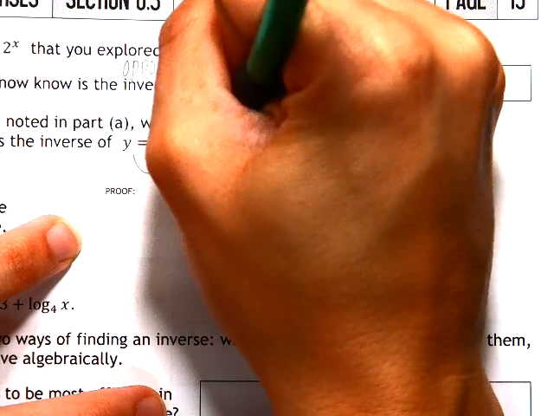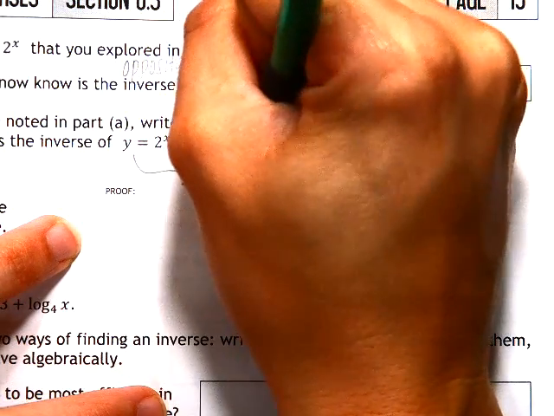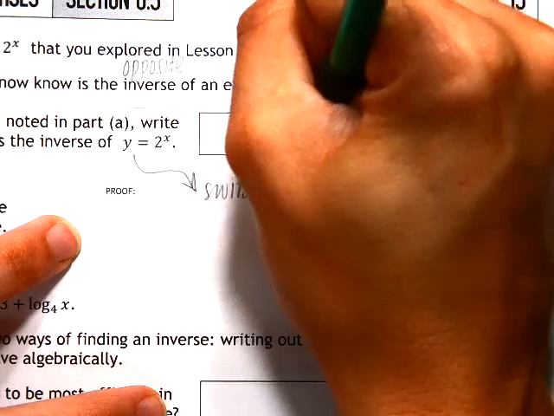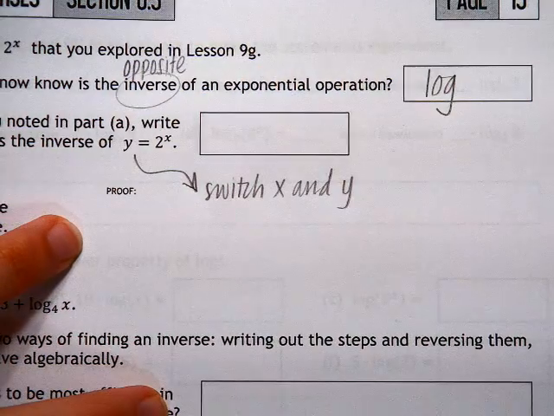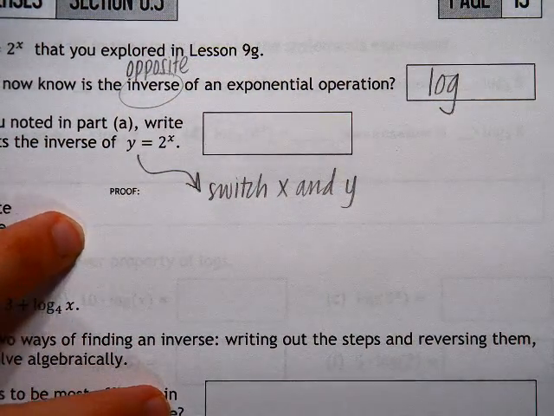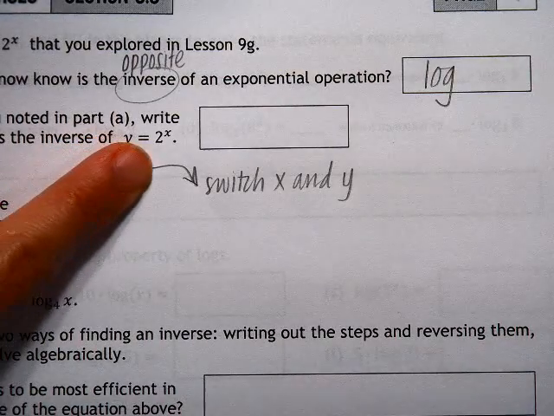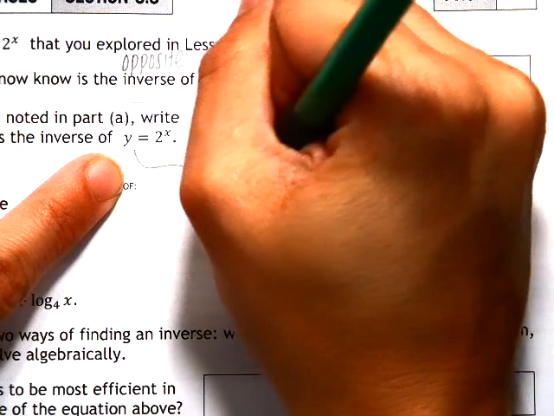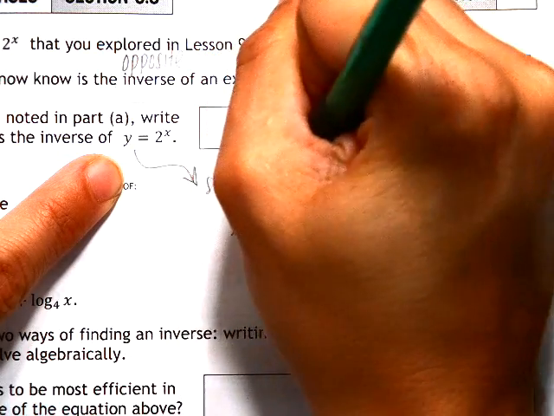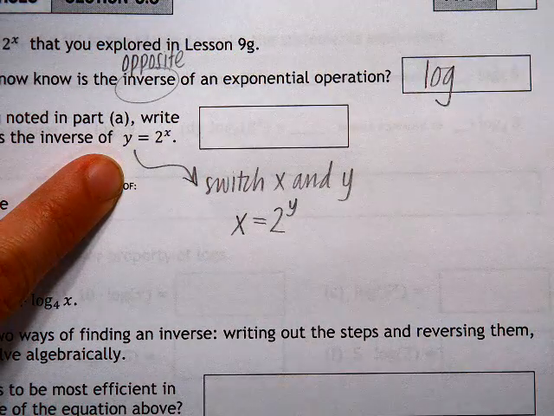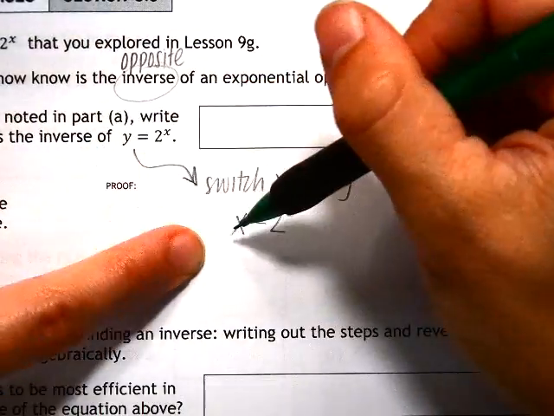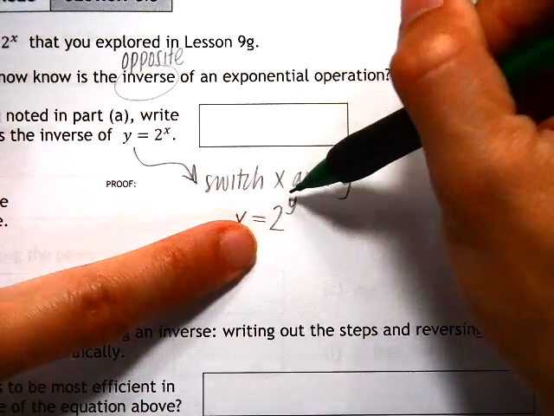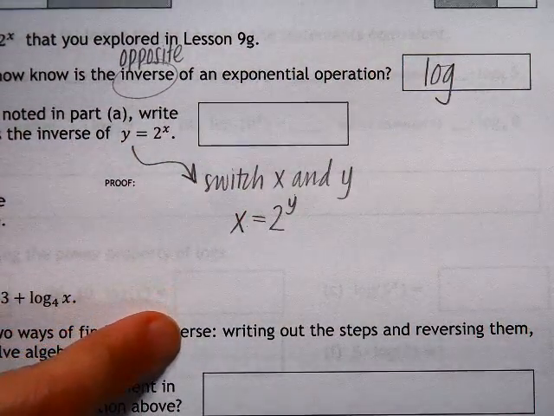The main idea in Unit 6 was to do inverses by switching the letter x and the letter y in a problem. So if I want the inverse of y equals 2 to the x, I'll switch the letters x and y, so it says x equals 2 to the power of y instead. Notice the y became an x and the x became a y. That's what we mean by switch.